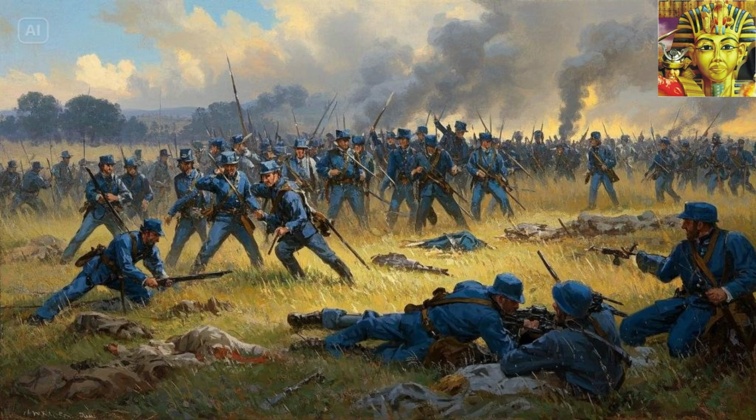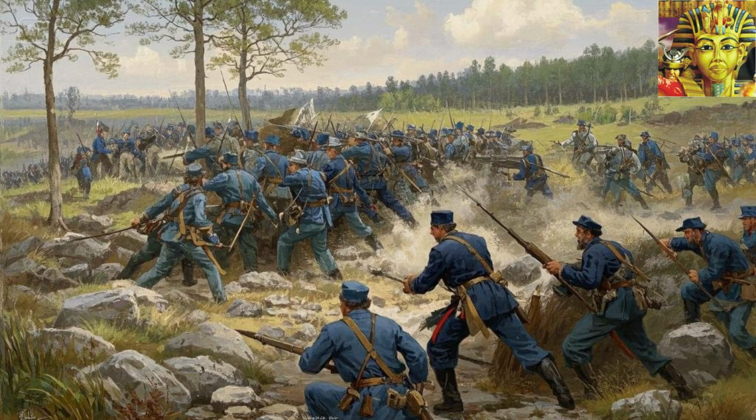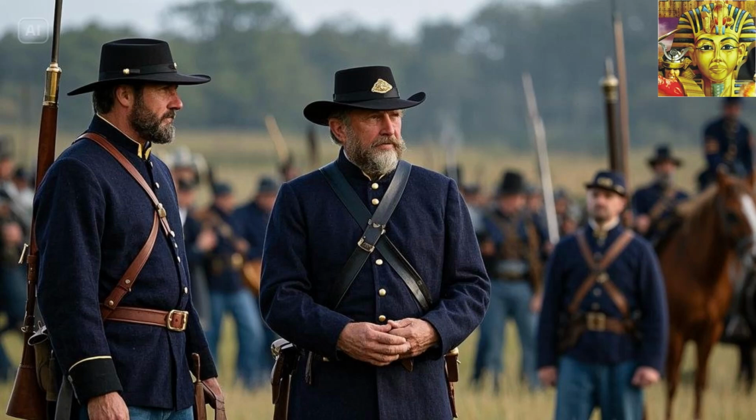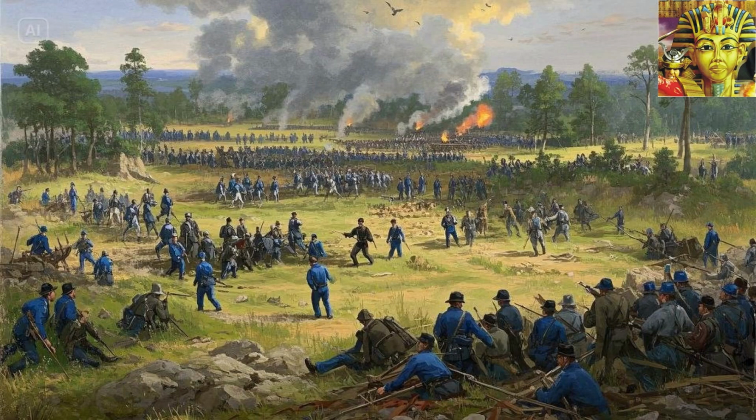Tactics and strategy. The tactics and strategy employed by the commanders on both sides also played a significant role in determining casualty rates. For example, frontal assaults on well-entrenched positions, such as those at Fredericksburg, often resulted in high numbers of casualties.